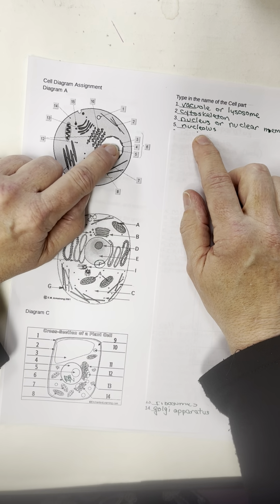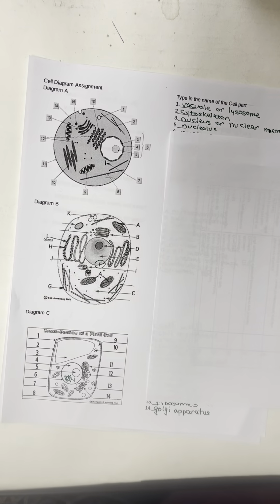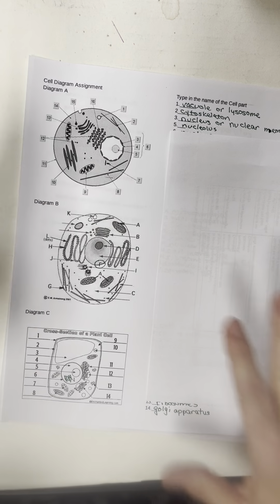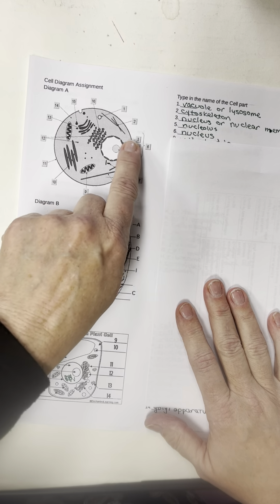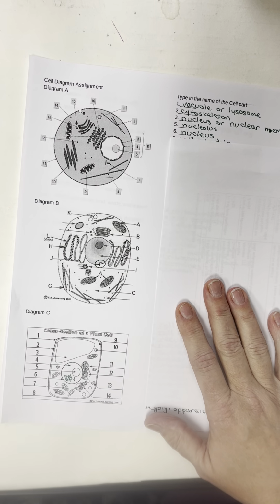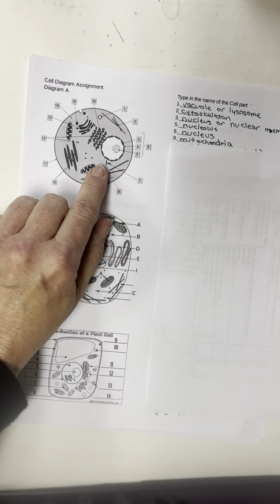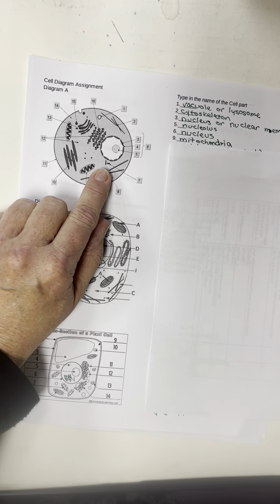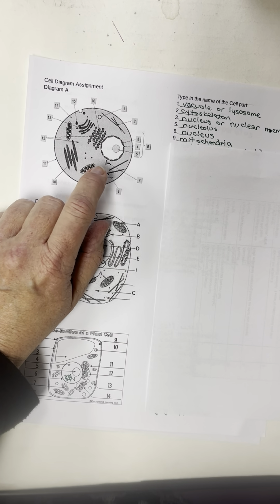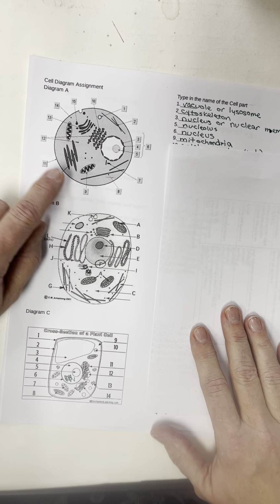5 is pointing to the ball inside the nucleus, which is the nucleolus or the nucleolus, however it's pronounced. It depends on who you ask. And then 6 talks about all of it, so that would be the nucleus. I didn't put 7 or 8 on there. I think 7 is actually centrioles, but the picture was bad. It didn't look like any other centriole picture I'd seen. 8 is some more cytoskeleton, so I didn't put it on there twice.